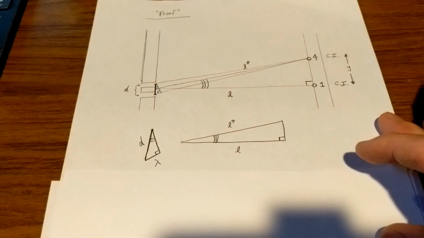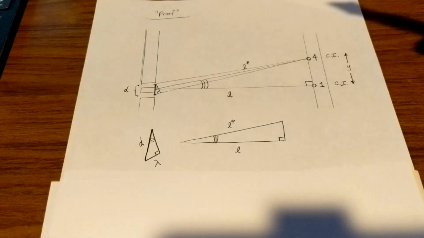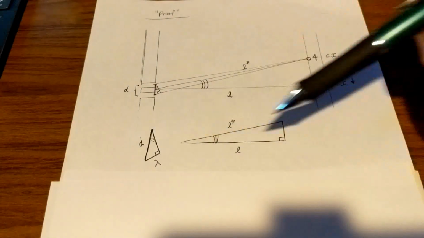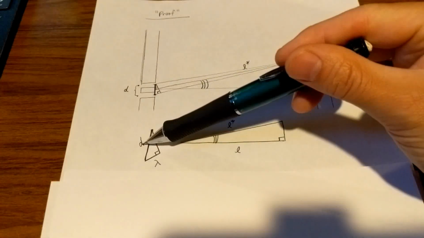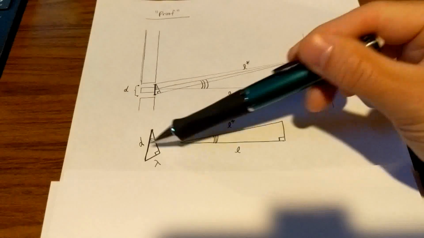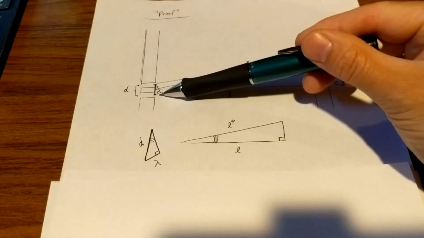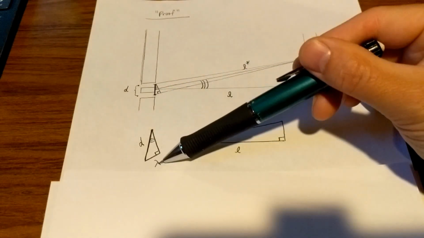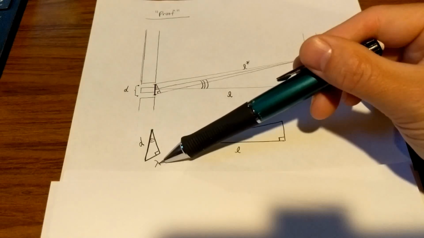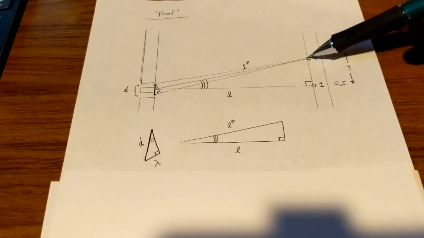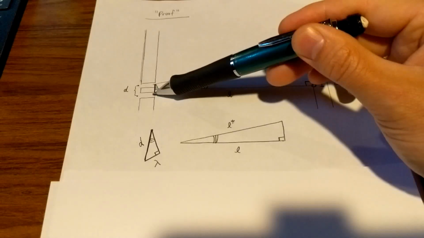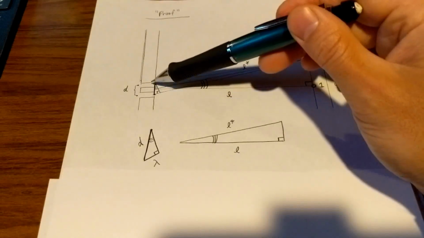When we compare these two triangles, we see that they have an angle in common, and another angle in common because they're both right triangles. We know the hypotenuse of this one is d, and we know that this leg of this small triangle is 1 wavelength. And the reason that we know that, again, is because for constructive interference to occur at location 4, it must be 1 full wavelength farther away from doorway A than it is from doorway B.